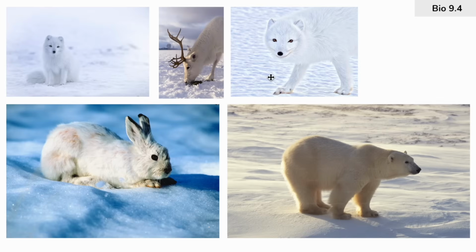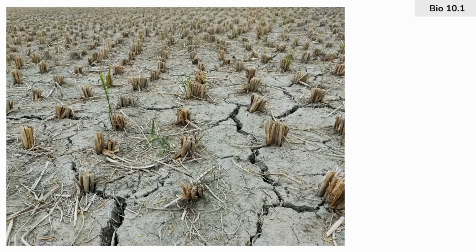Now, again, like I said, environments can change, and sometimes environments experience things like droughts, and in those cases, the organisms that are best suited to survive are going to be the ones that are drought resistant.